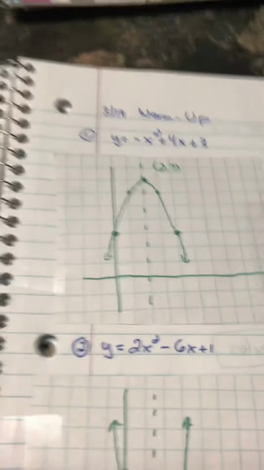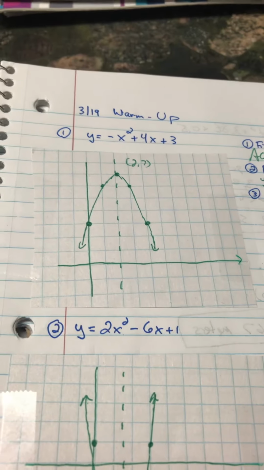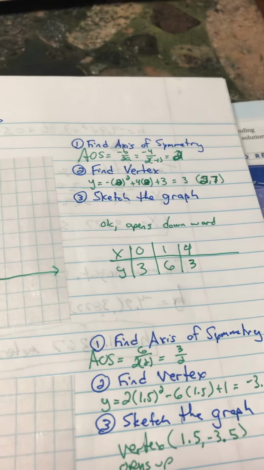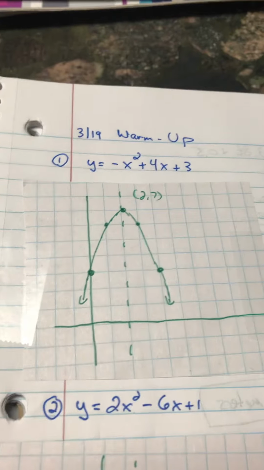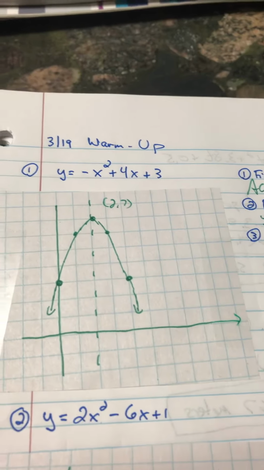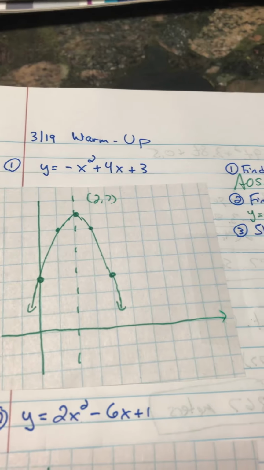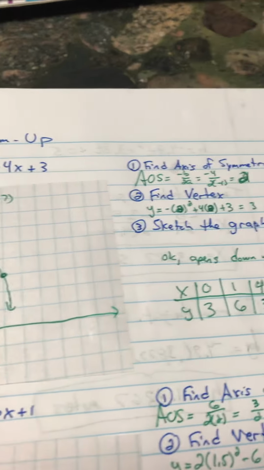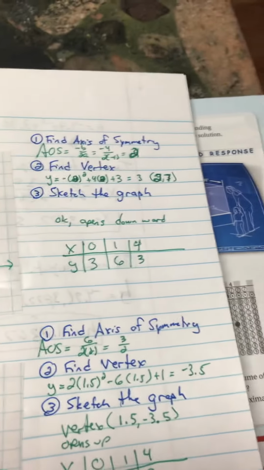Going over the warm-up I posted for today. Just a couple of things to look at. If we're trying to graph a quadratic, so there's our quadratic function. A is -1, B is 4, and C is 3. These were the notes we did for 9.2.